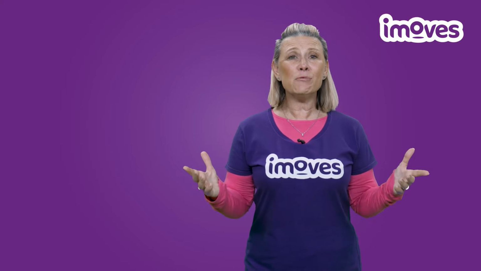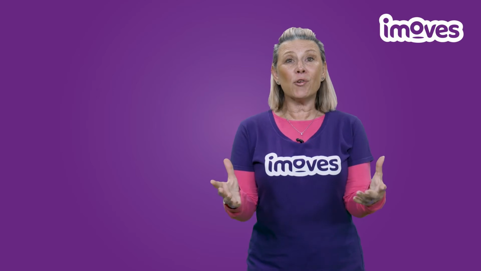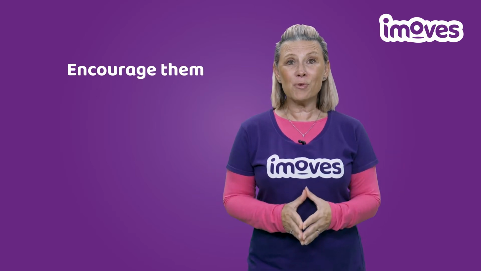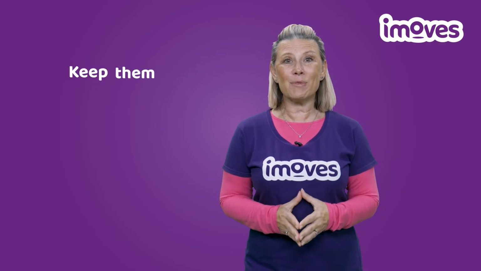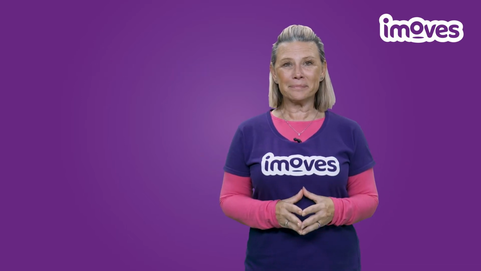You need absolutely no dance experience to teach dance styles with iMoves. We do all the tricky stuff for you. Just encourage them, show good performances to others in the group, and try to keep them in time with the music. This will become easier as they progress through the iMoves schemes.